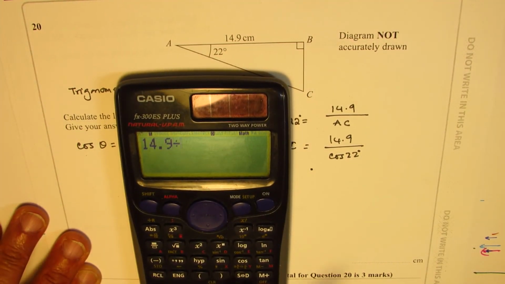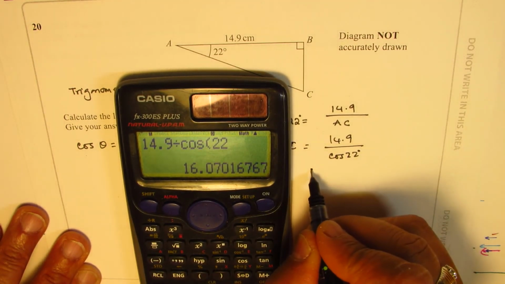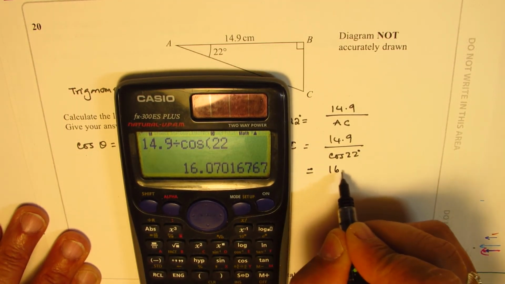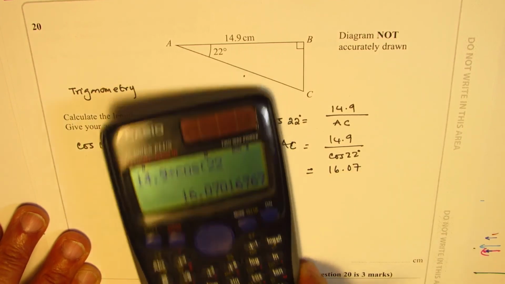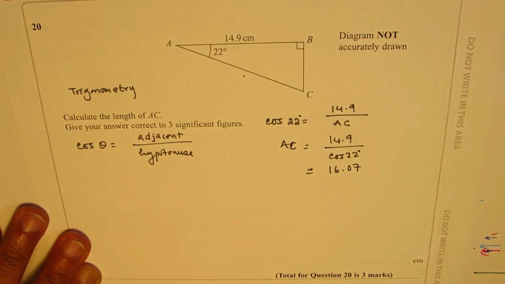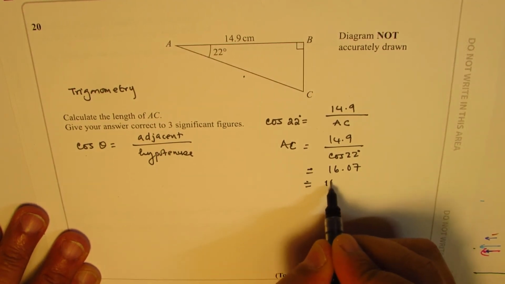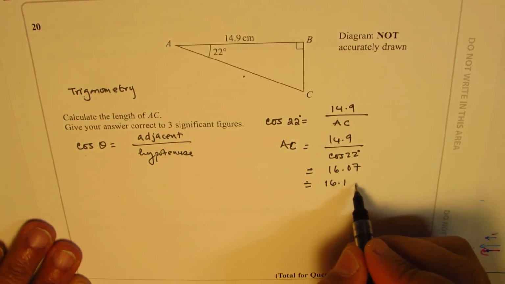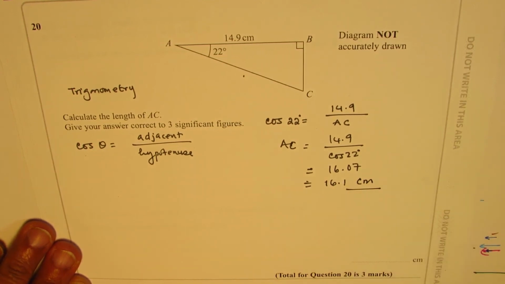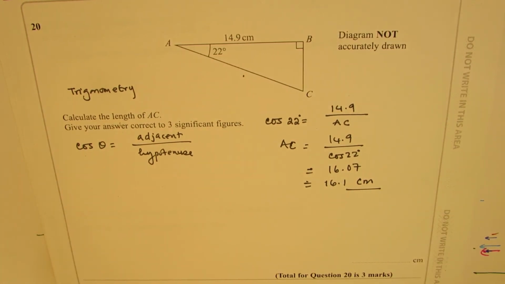14.9 divided by cosine 22 equals 16.07. Okay. We need to write to 3 significant figures. So we'll round this to 16.1, correct? Units are centimeters. Is that clear to you? So that is how we are going to answer this particular question.